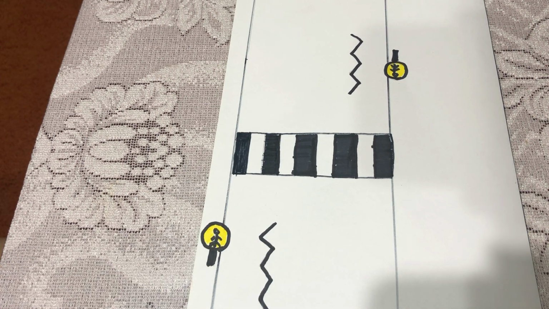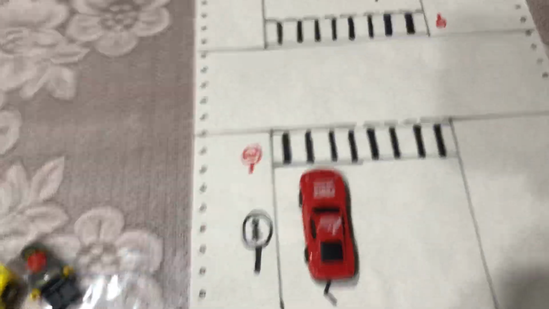Now we'll talk about other types of pedestrian crossings. Now sometimes this is another intersection.